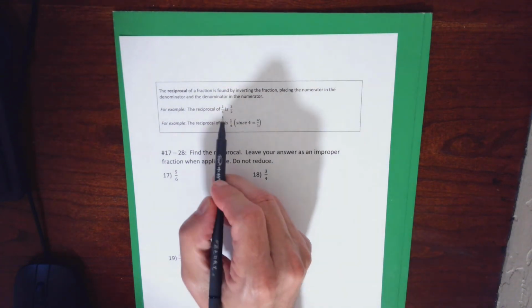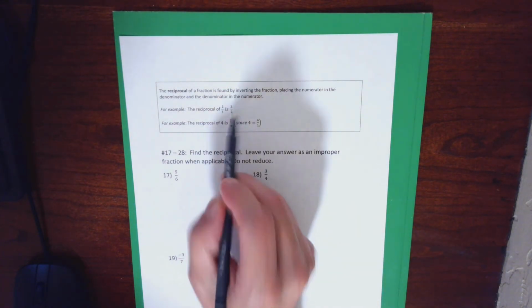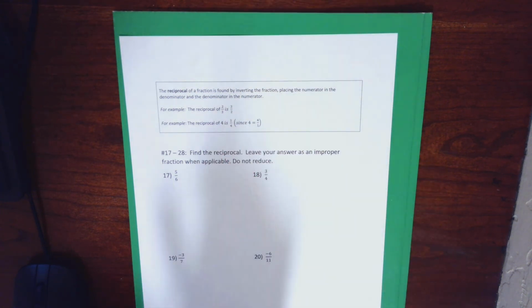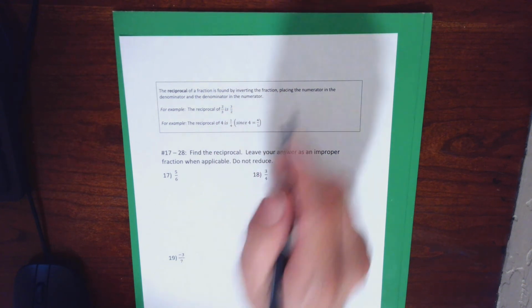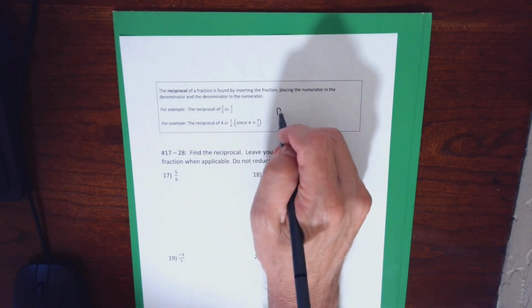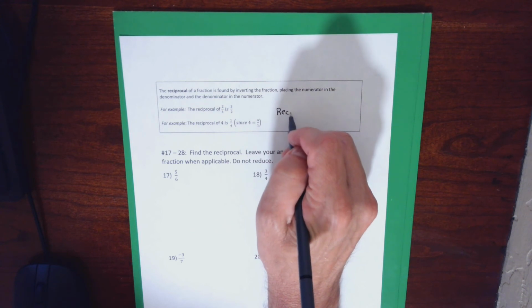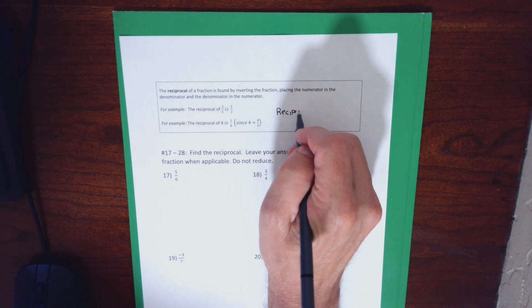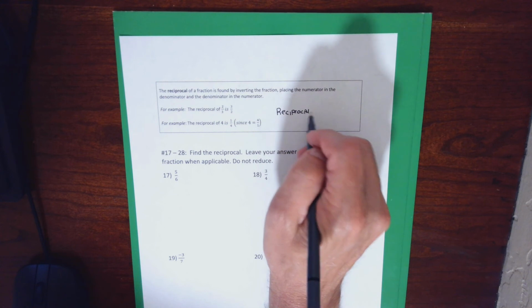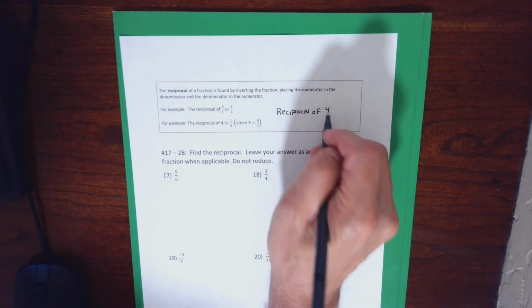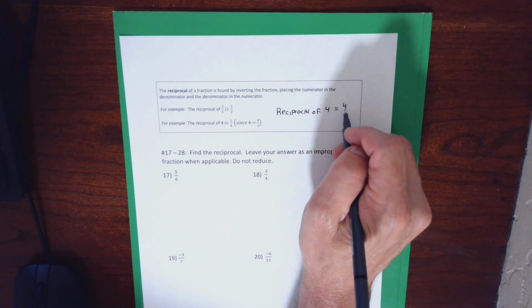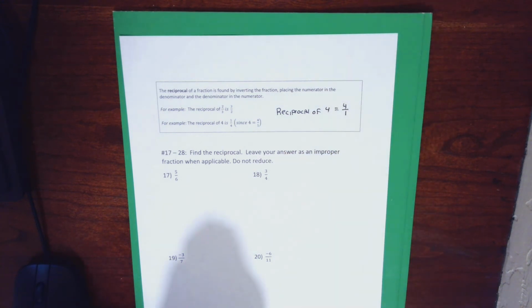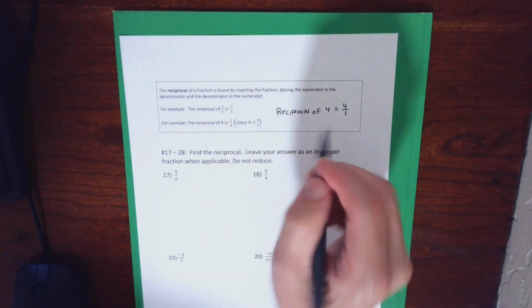I did one up here. The reciprocal of 2/3 is 3/2. The reciprocal is just inverting the numerator and the denominator. The reciprocal of 4 I said is 1/4 because to do a reciprocal, I need to find the fraction form of an integer. Because 4 is equal to 4 over 1, its reciprocal is 1/4.